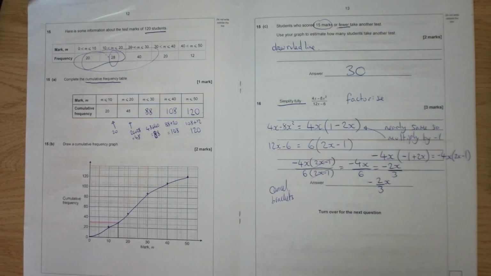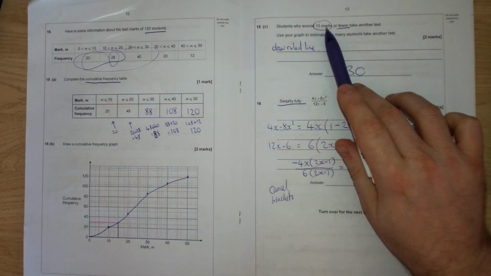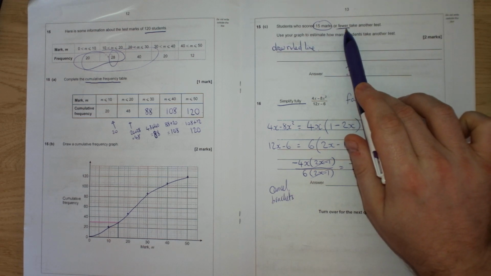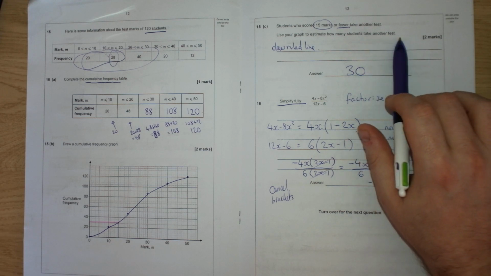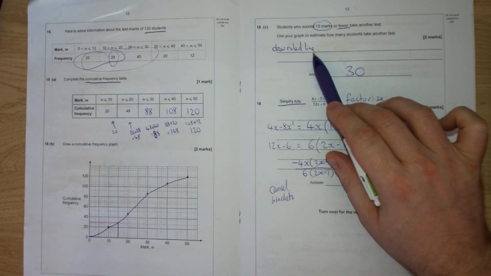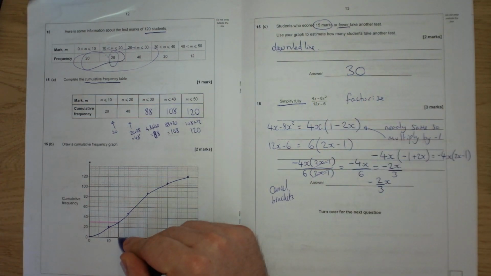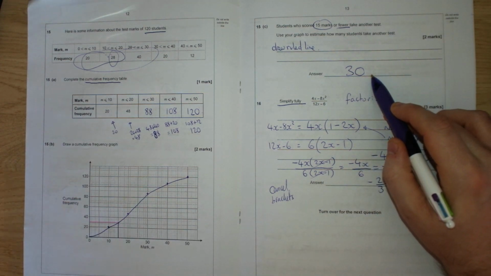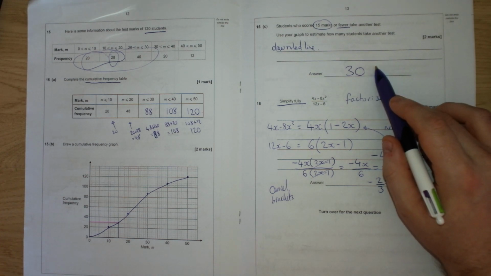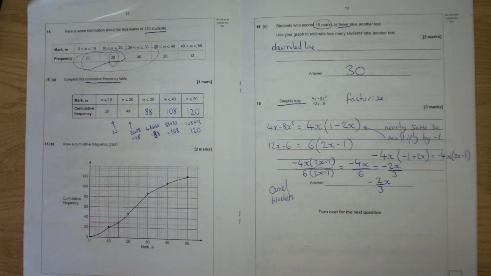It then, as ever, has a follow-up question based on that. So students who score 15 marks or fewer, so less than, take another test. Use your graph to estimate how many students take another test. So we're going to draw our ruled line. So we're going to go up from 15 till we hit our graph, and then we're going to go across. So for my graph, it's approximately 30. Obviously there'd be a couple either way, and it would be looking at where it is on your particular graph.